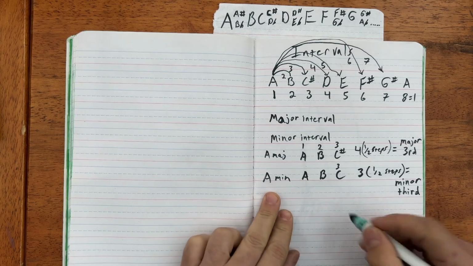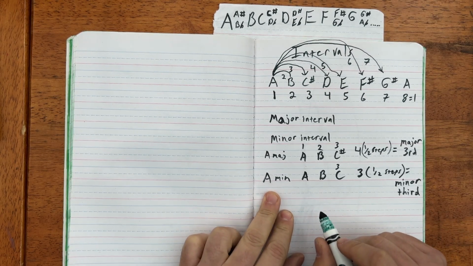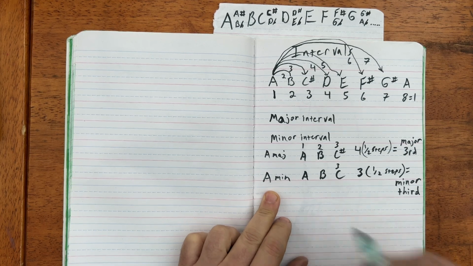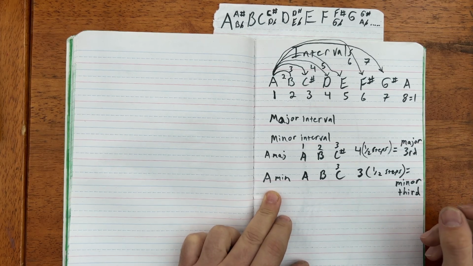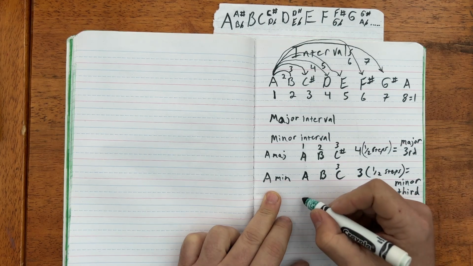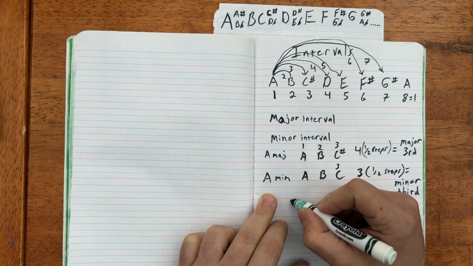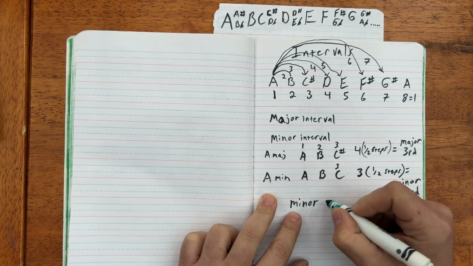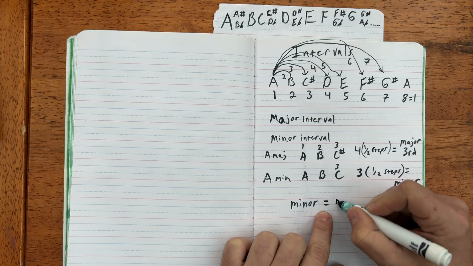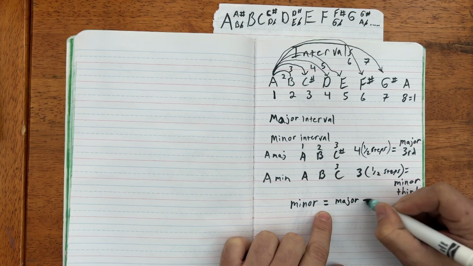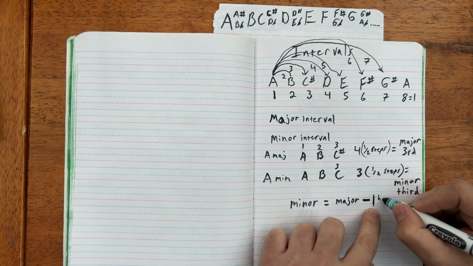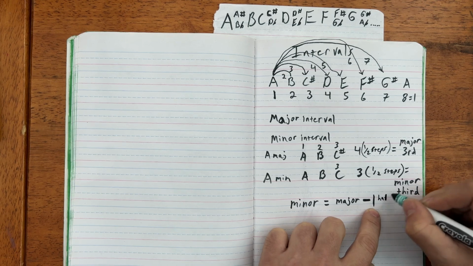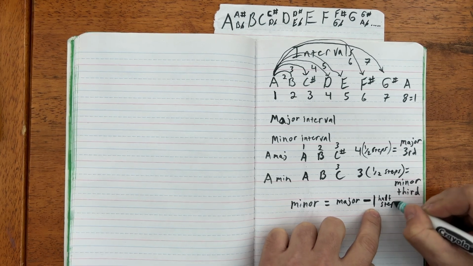In general, if you hear about other things like a minor 6 or other intervals, you can basically just think of it as the minor interval equals the major minus 1 half step.